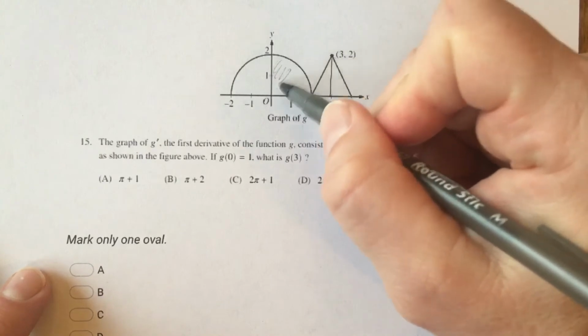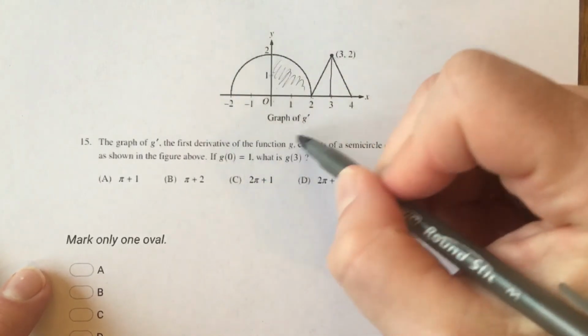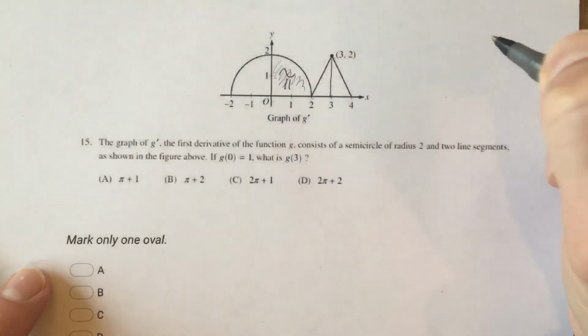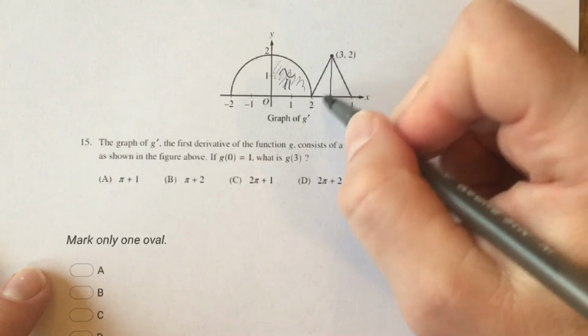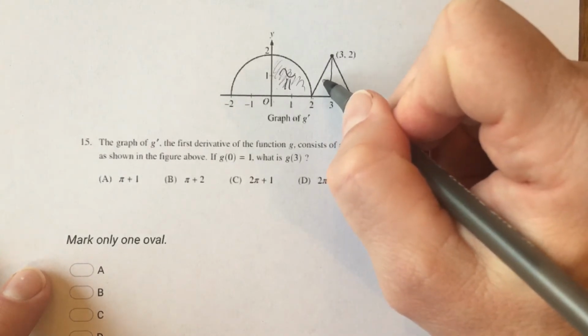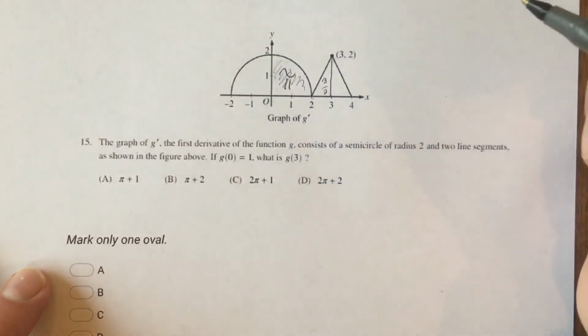So that's this quarter circle. The circle has a radius of 2. The full area would be 4 pi. This part then is just pi. And it's this triangle that has a height of 3, base of 1. So 3 times 1 divided by 2 is 3 halves. I'll write it as 3 halves here.